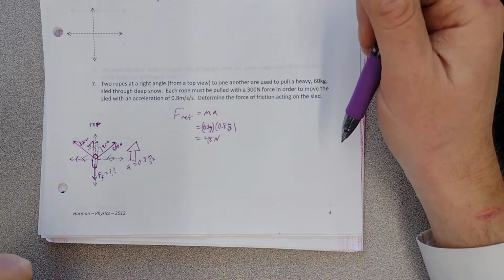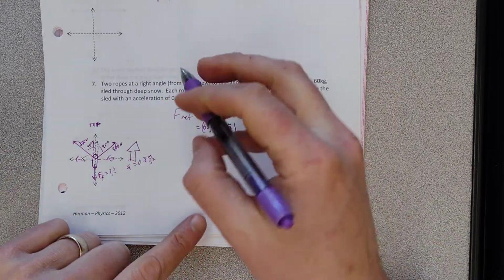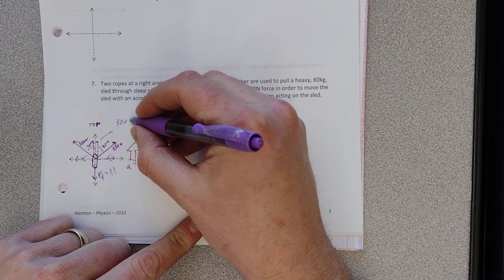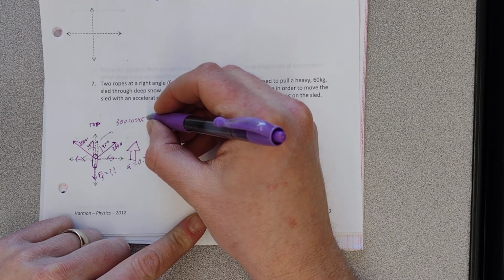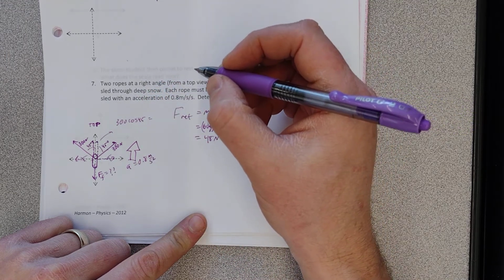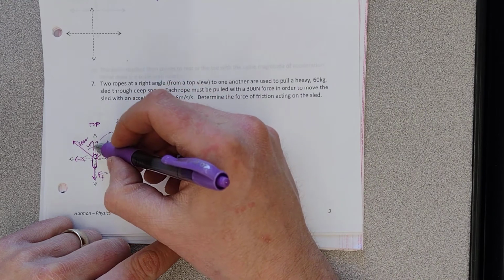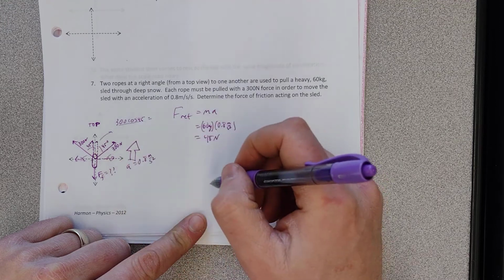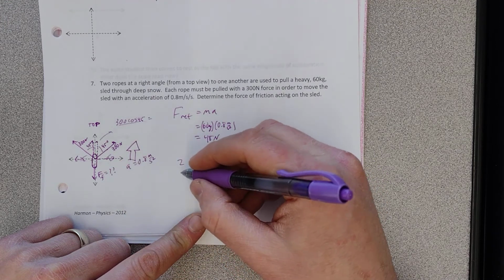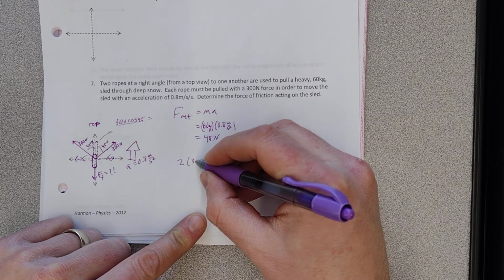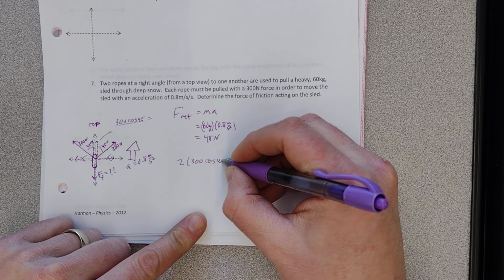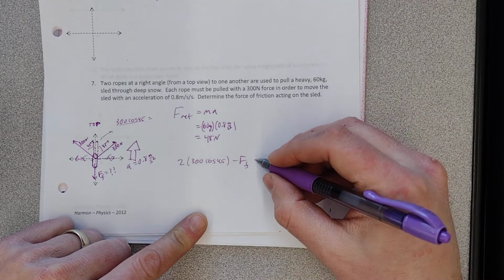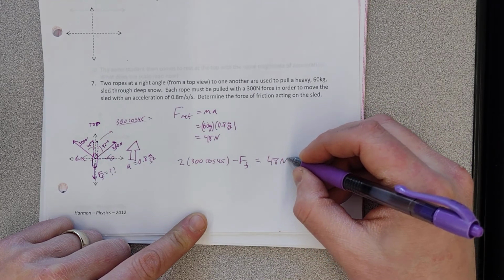to go against friction. And so you got to figure out this component, which is 300 times the cos of 45. All right, and you have 2 of those because this one and this one going together. So you're going to have whatever that is. You're going to have 2 of those. All right, 2 times 300 cos of 45 minus the force of friction, because the force of friction is going against them, must equal 48 newtons.